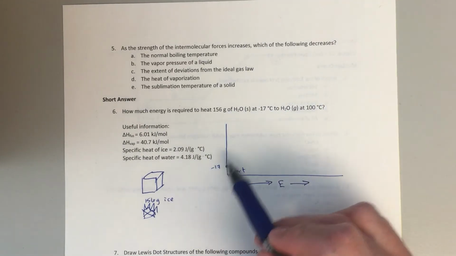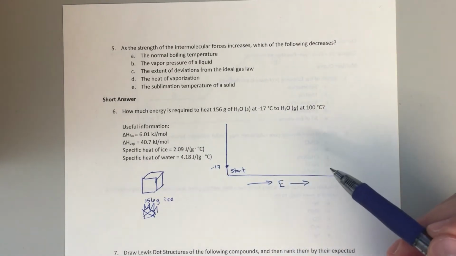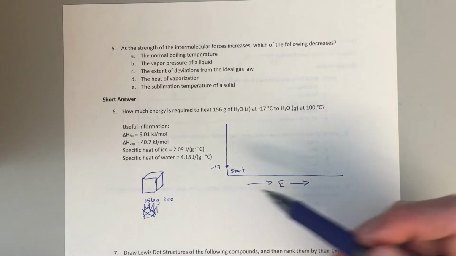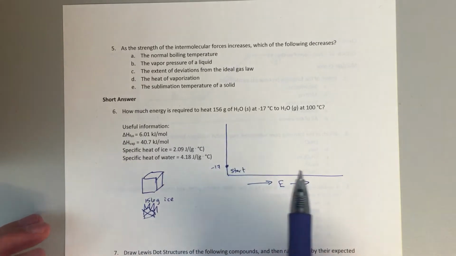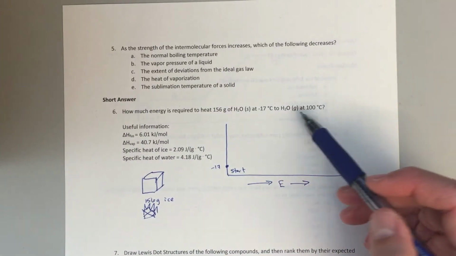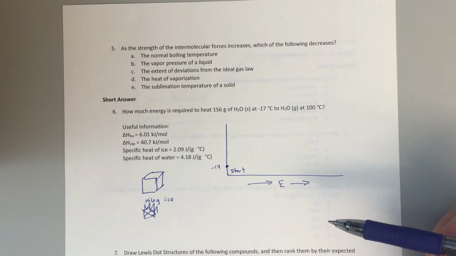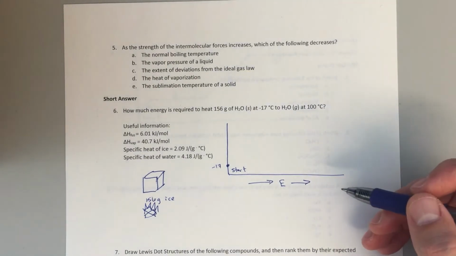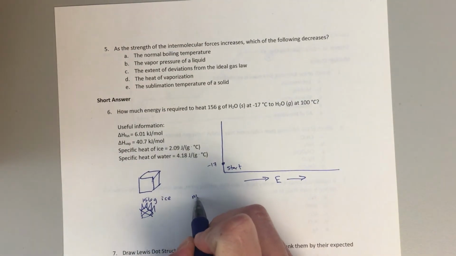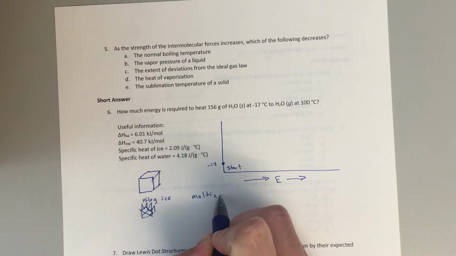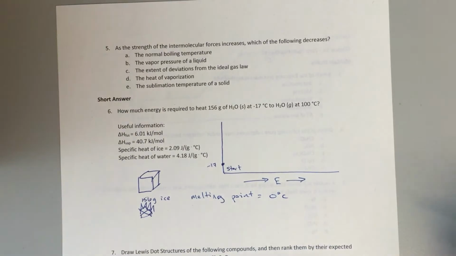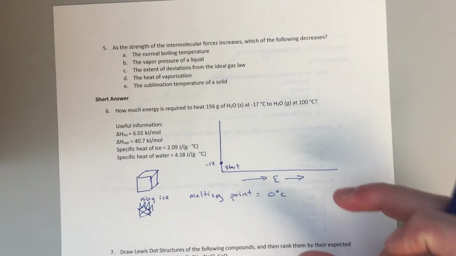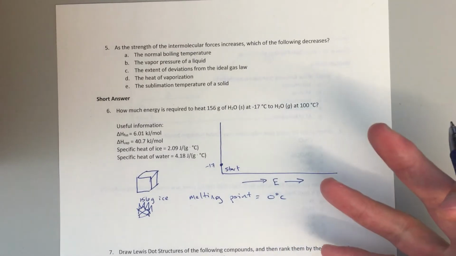But we need to map out exactly what's going to happen. What are the processes that need to occur to go from this, 156 grams of ice at a certain temperature, into my gas at 100 degrees Celsius? So the information that we'll need to know is that the melting point equals 0 degrees Celsius, right? So the melting point of 0 degrees Celsius, that's the temperature that the ice has to be at so that it will start to melt.